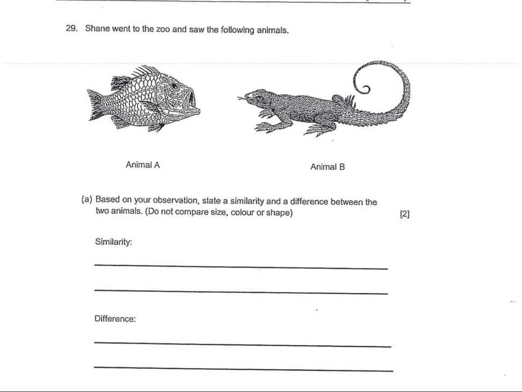So Shane went to the zoo and saw the following animals. Based on observation, state a similarity and a difference between the two animals. You cannot compare size, color, or shape. So a similarity, a very obvious one.